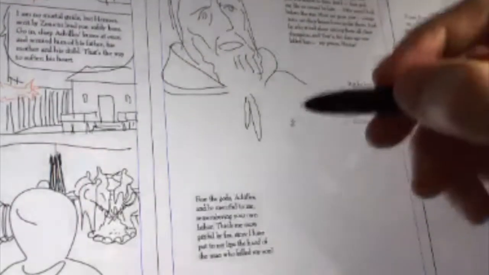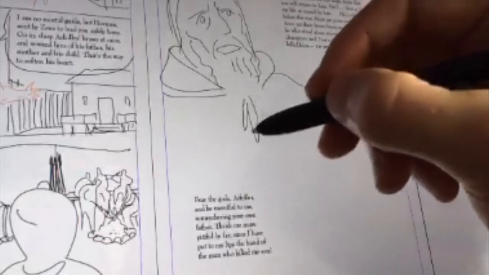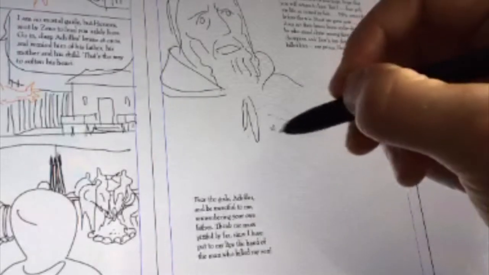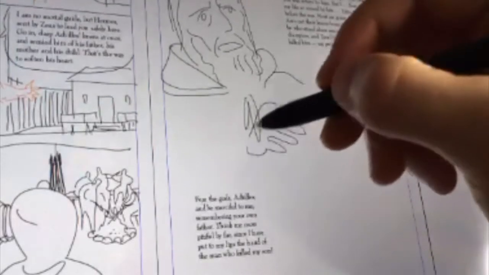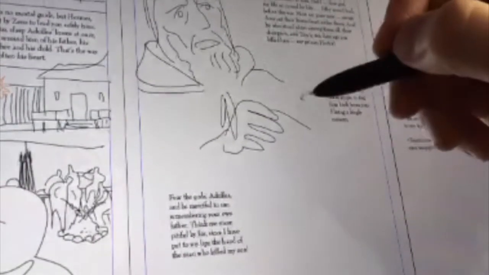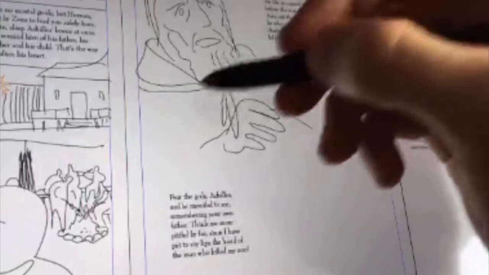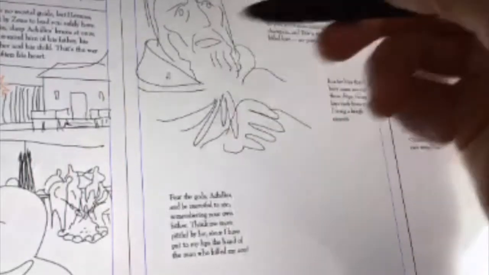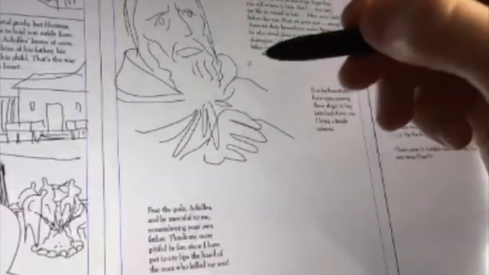But basically what I'm playing around with at this stage is the angles that I want and the moments I want to show for each piece of text. And this is in real time. This is how fast I draw. But I am going to speed this up in a second here so that we can go through more of it.